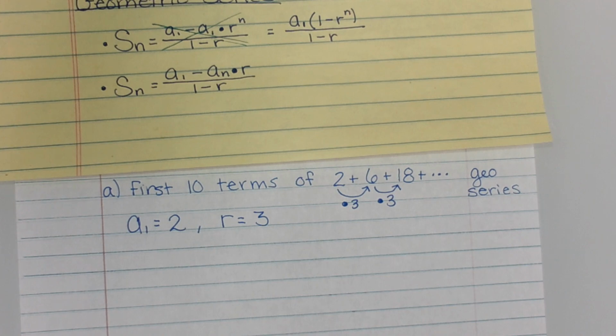A sub n, it's not always the last one. That's why I'm like, eh. But a sub n is the number in the list in the nth spot. Oftentimes the last spot. For series, it's generally the last one you want to add together. Do we know either n or a sub n in this situation?